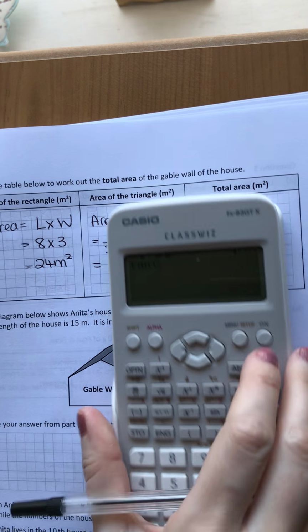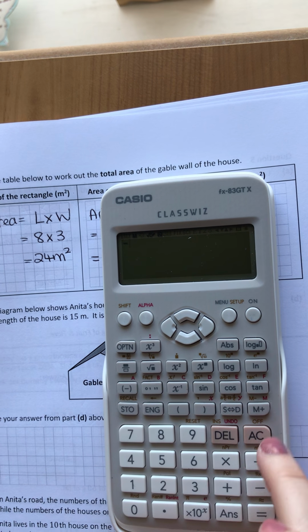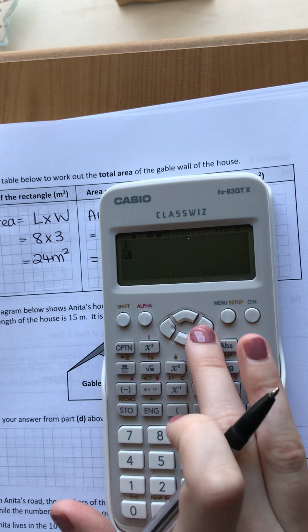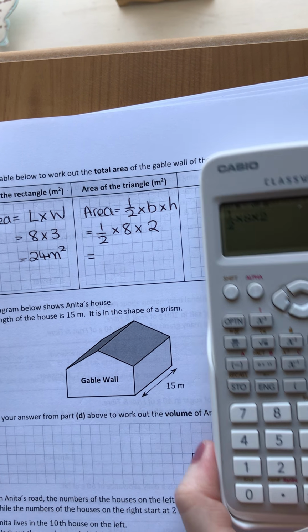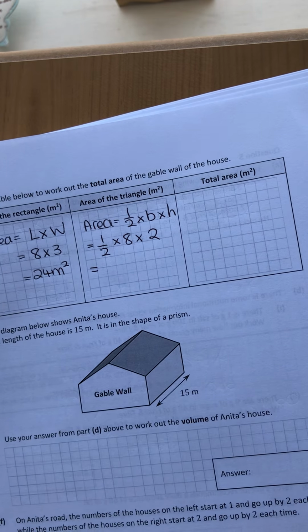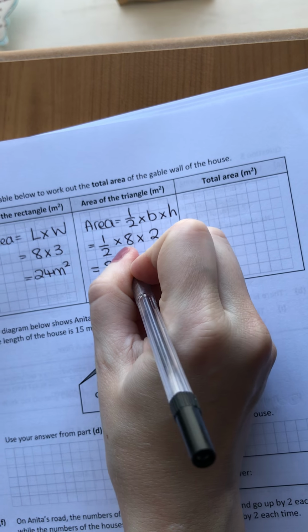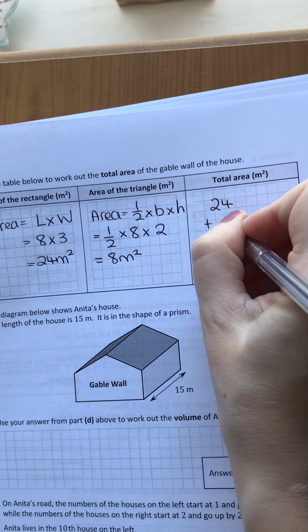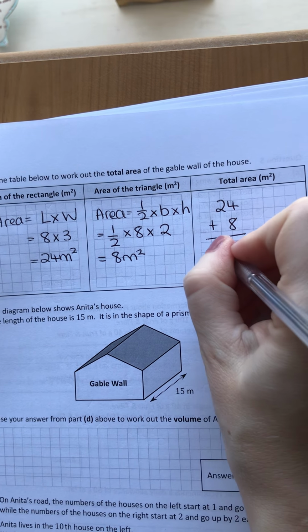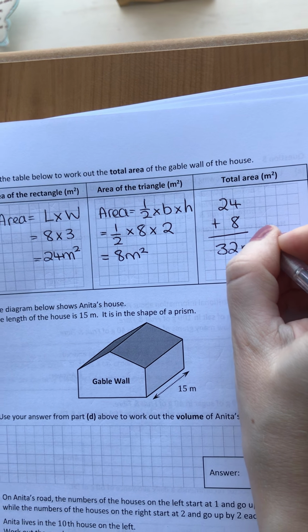Put that into your calculator: a half as a fraction, multiplied by 8, multiplied by 2, and that's where you get 8 from. So that's 8 meters squared. The total area then, you're just going to add the 2 together. So 24 add 8, and that is 32 meters squared.